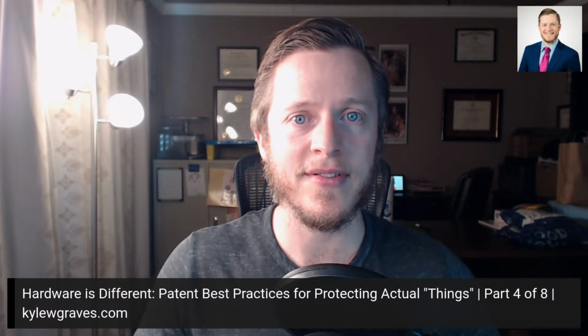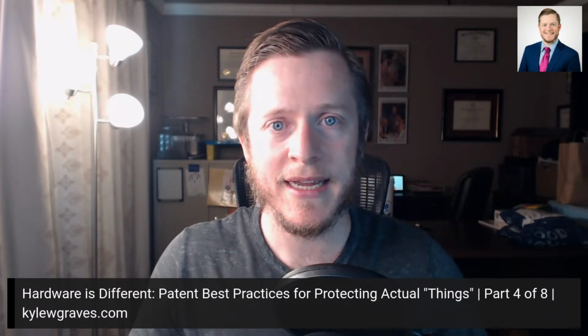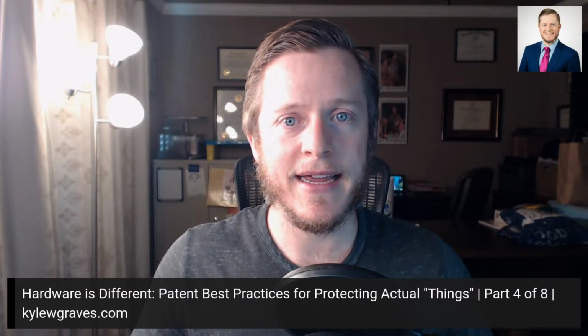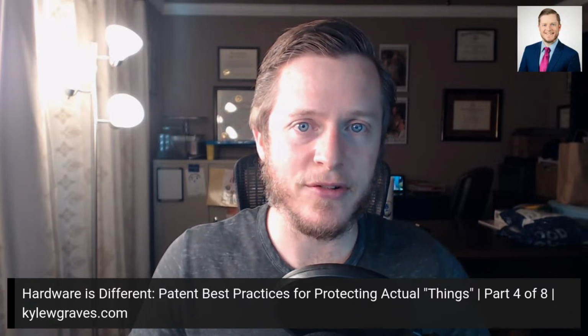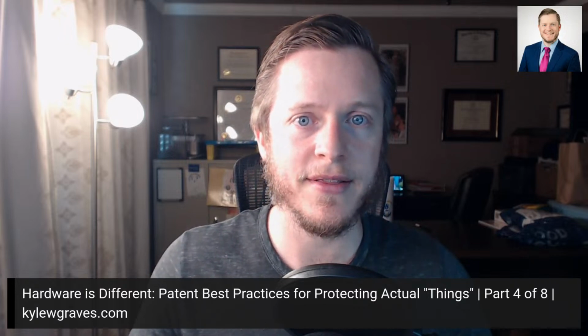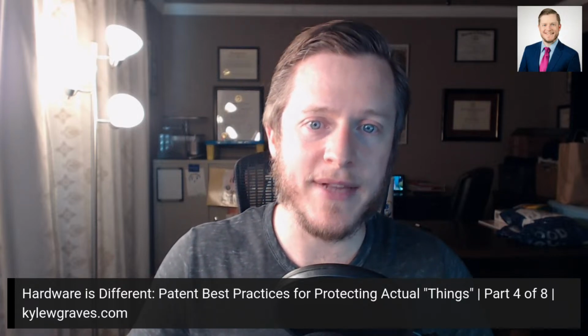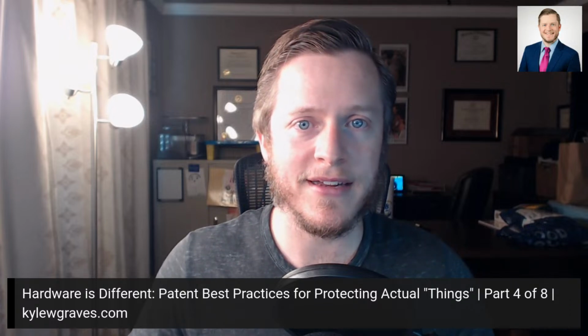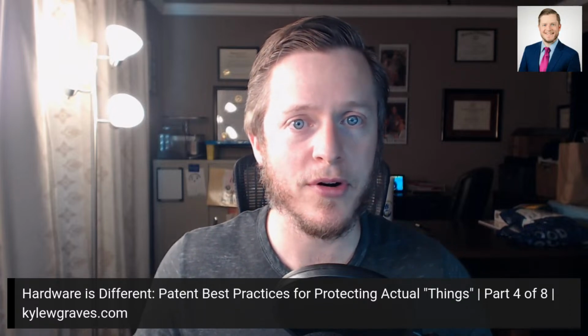The way it works is that if you get a patent in one country and then you apply for a patent in another country, you can present to the second country the results of your patent prosecution in the first country, and they will give some deference to it. So it makes the patent prosecution process quite a bit more efficient.